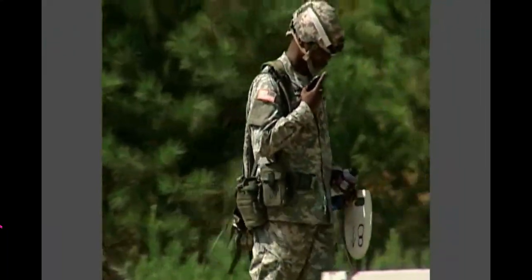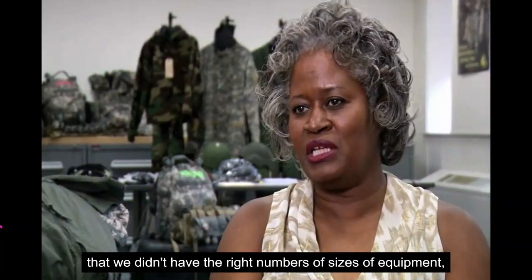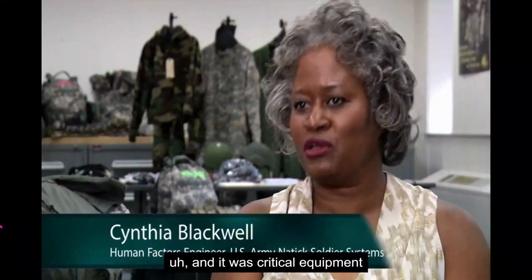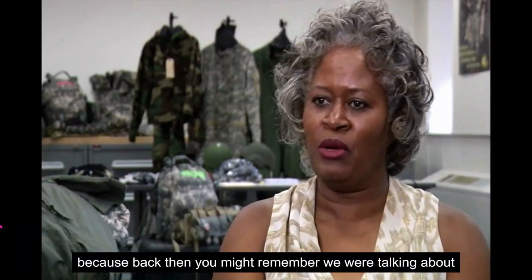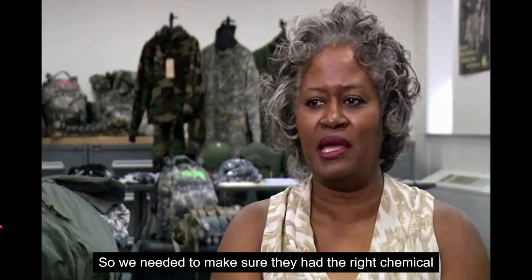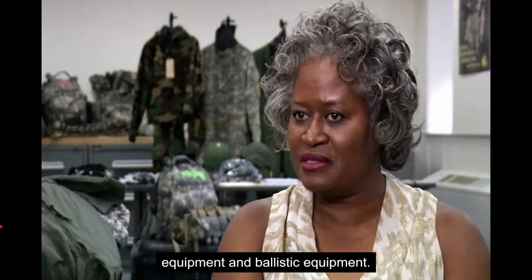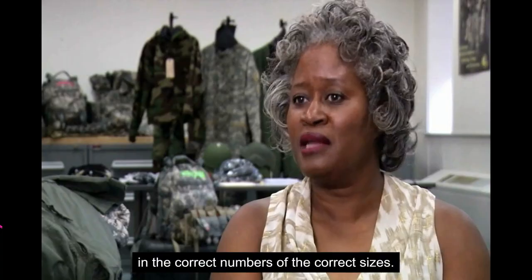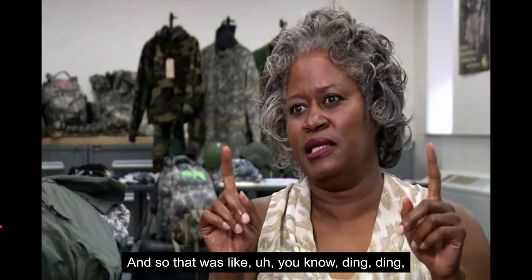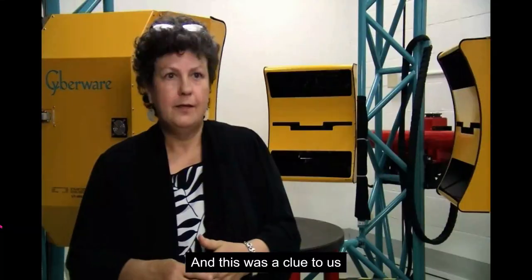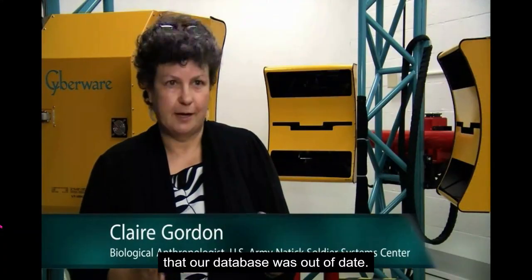on their hands. There were some indications that we didn't have the right numbers of sizes of equipment. And it was critical equipment, because back then, you might remember, we were talking about dirty bombs and that sort of thing. So we needed to make sure they had the right chemical equipment and ballistic equipment. And we found that we did not have that in the correct numbers of the correct sizes. And so that was like a ding, ding, ding, bell kind of a situation, because we had had them in the past. And this was a clue to us that our database was out of date.